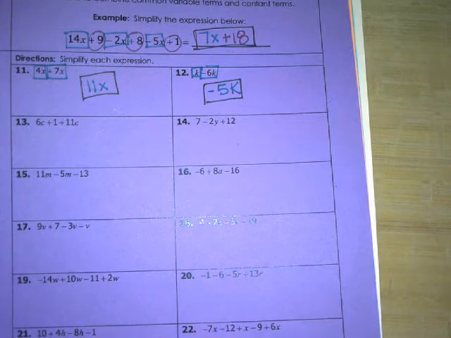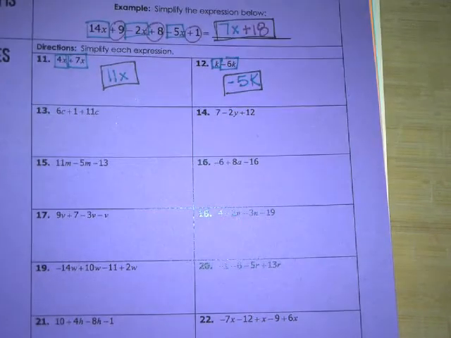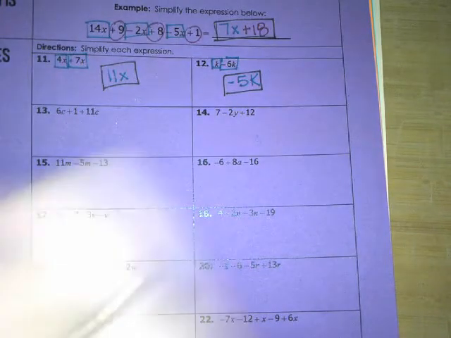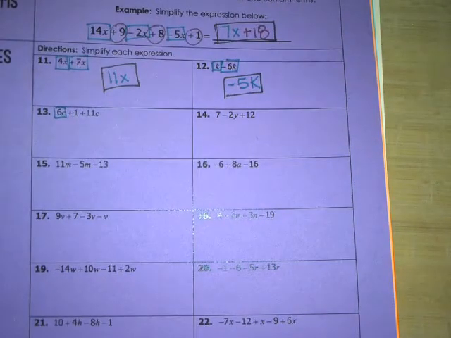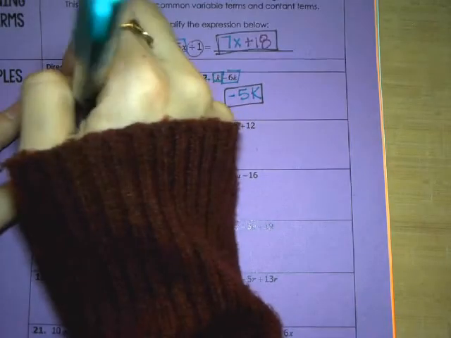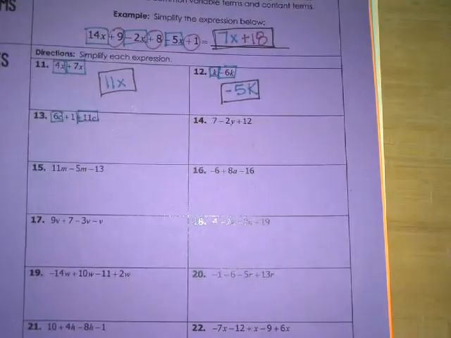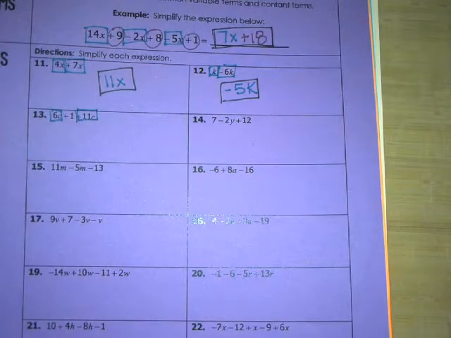Okay, 13. What's the first one I should have boxed together? So I have 6c boxed in. What goes along with 6c? 11. Don't forget you want to box in that positive 11c with it. Need to have that plus sign. That way it says 6c plus 11c.